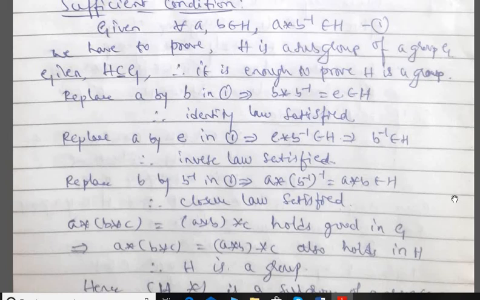So for that we are going to replace, in the first equation, A by B, in place of A I'll replace B, we'll get B star B inverse. What is B star B inverse? Usually we know that it is the identity E. So the identity element exists in the set H, hence we can say that the identity law satisfies. We know that identity exists in the set H, so therefore we'll replace A by E in the first equation, so we'll get E star B inverse.